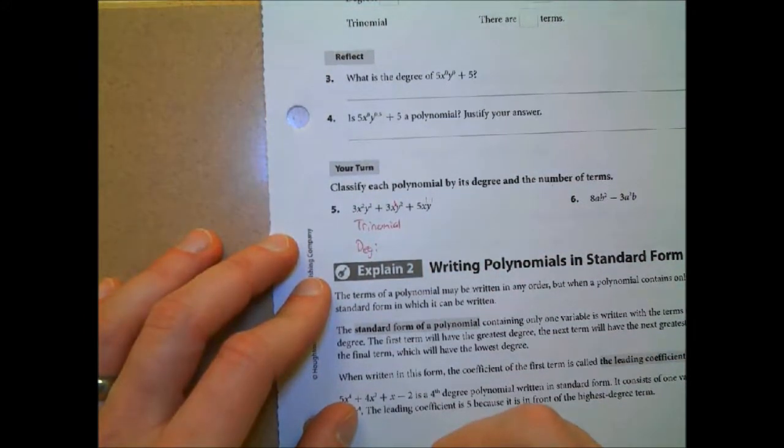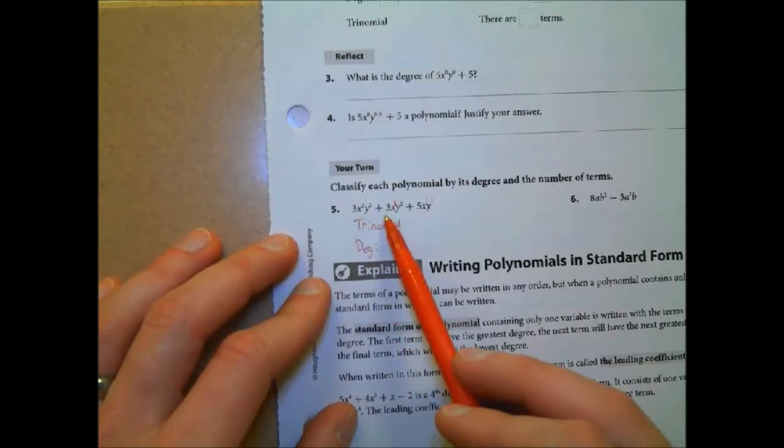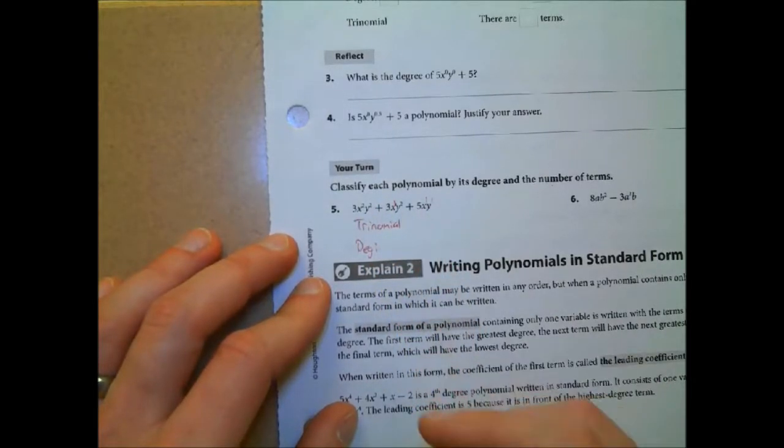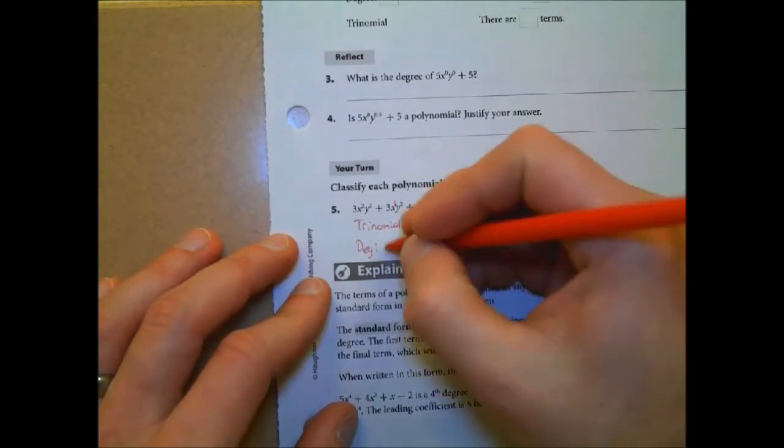You said this one was 4. You said this one was 3. You said this one was 2. You take the one with the highest. So it's the highest one. 4. 4 is it. That's right.